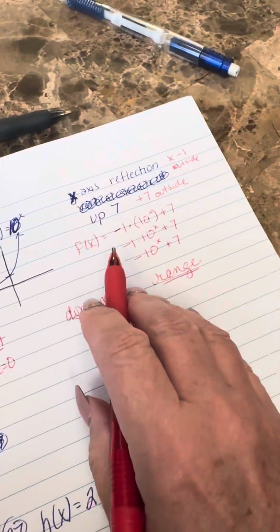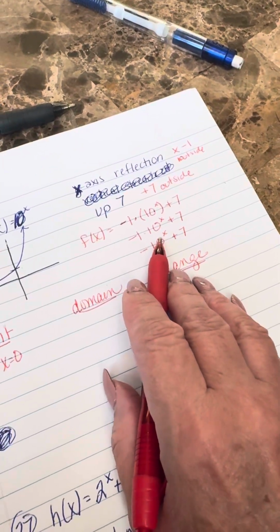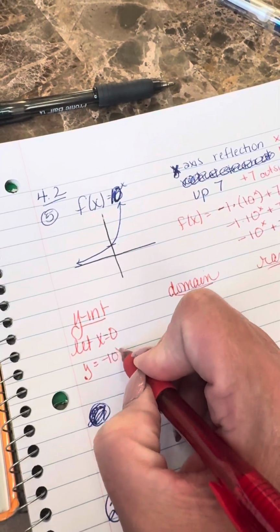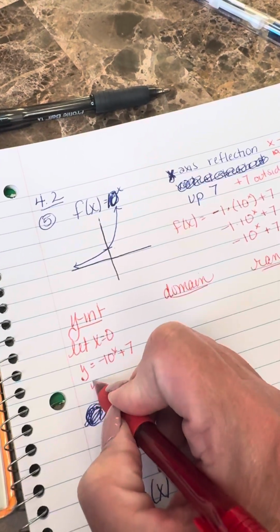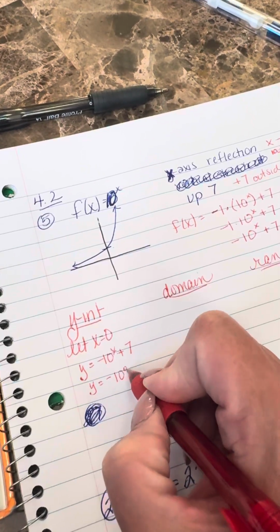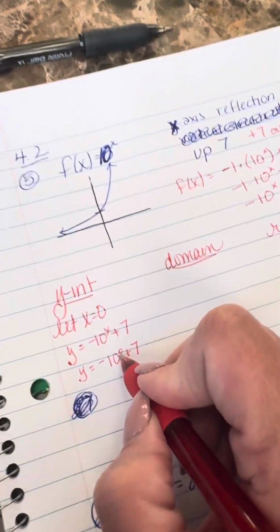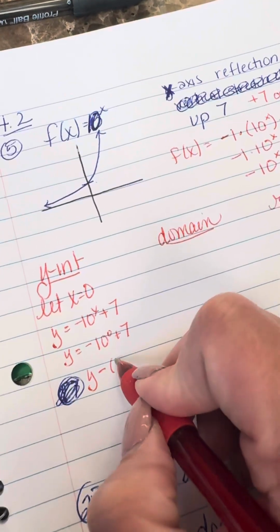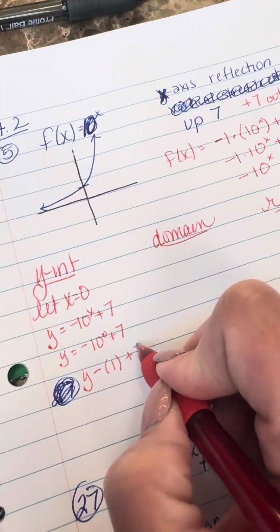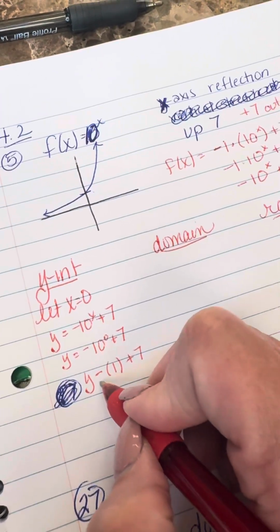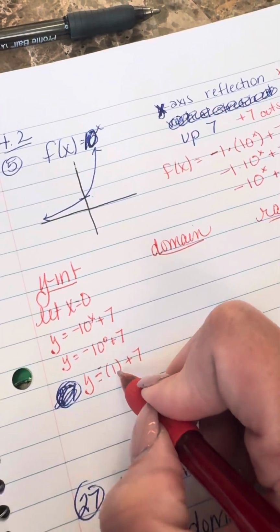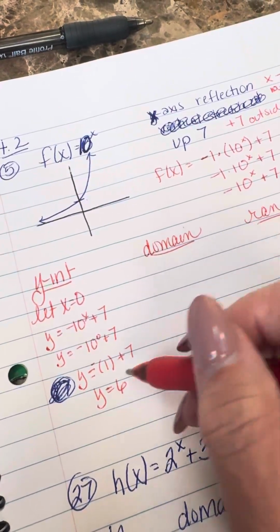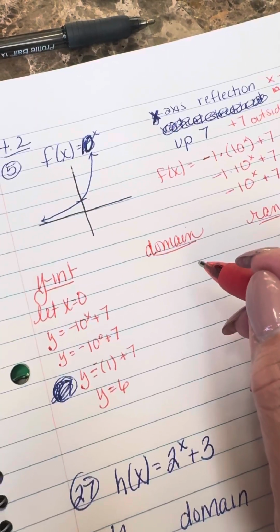To find the y-intercept, we're going to take this equation. We're going to let x equal 0. So we have y equals -10 to the x plus 7. So y equals -10 to the 0 plus 7. Just 10 is being raised to the 0 power. So just 10 becomes 1. Anything to the 0 power is 1. And then we have -1 plus 7, so y equals 6. So it's going to cross over the y-axis at 6.